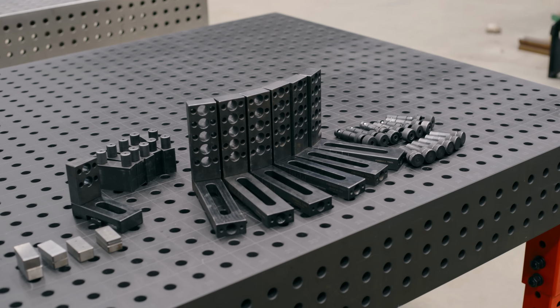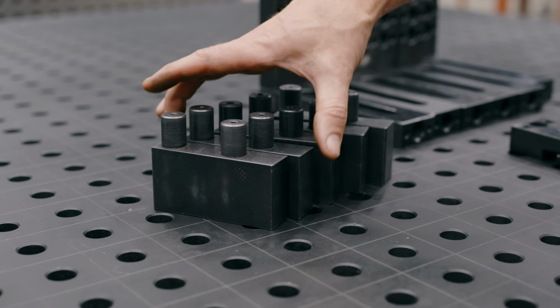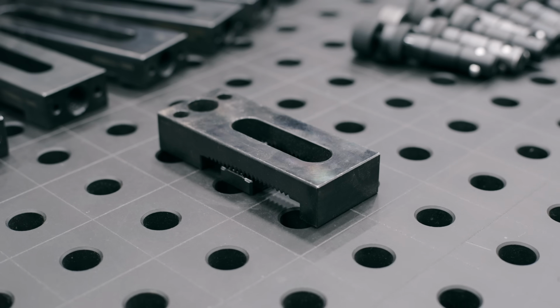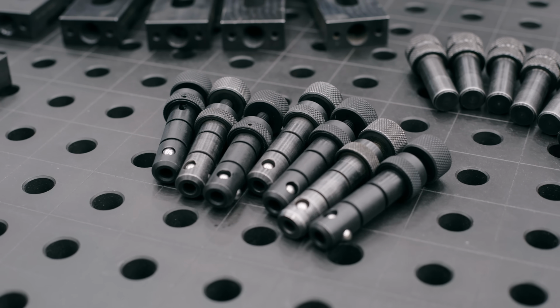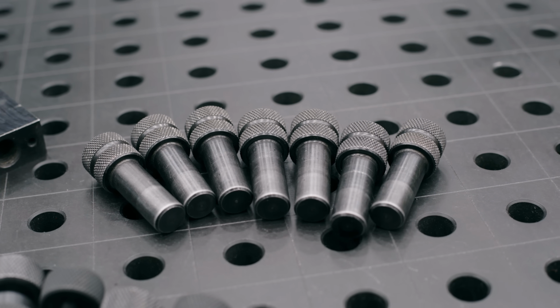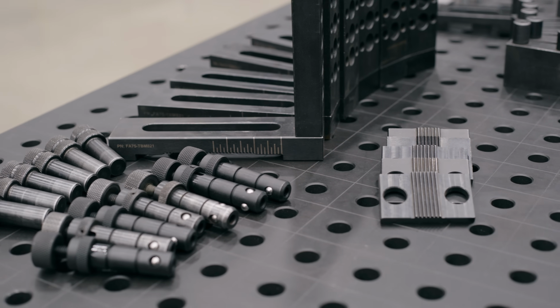For this demonstration, because we're not doing an entire fixture setup, I've pulled out 6 fence blocks, 6 tooth blocks, a short tooth block. I have, of course, the matching 6 tacking bolts and the 6 swivel pins. If we were going to fixture this all up, we'd need a little bit more than that, but for this demonstration, this is what I'm using.